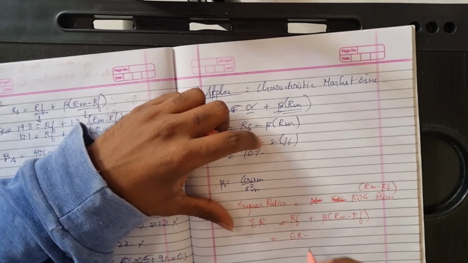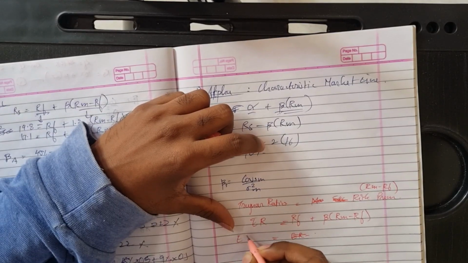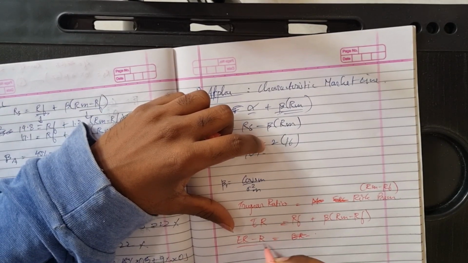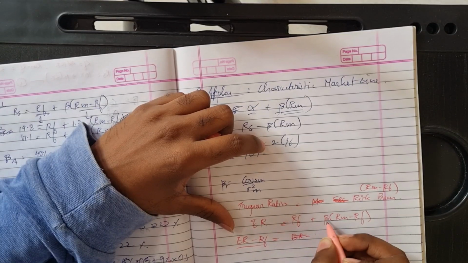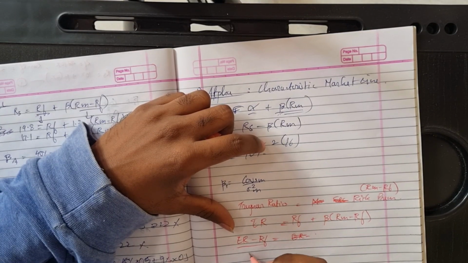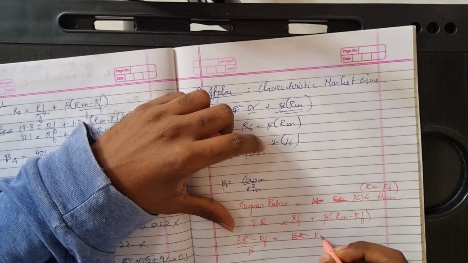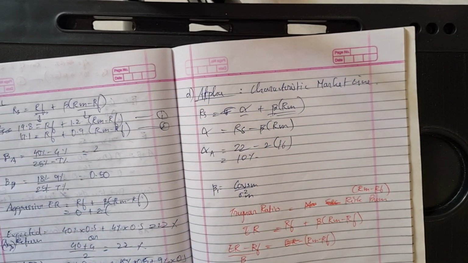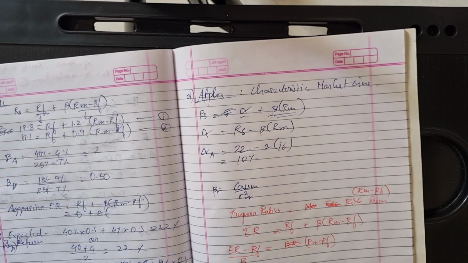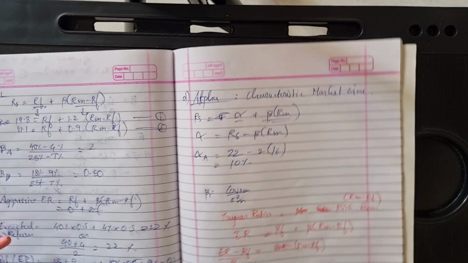So if you do it like this, ER minus RF, we'll take beta, which is in multiplication here, and take it in divide, so it becomes divided by RM minus RF. He is just trying to find the market risk premium. That is what he is trying to find, the Treynor ratio. You can use this to remember it.